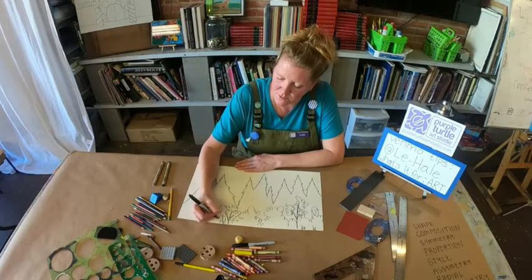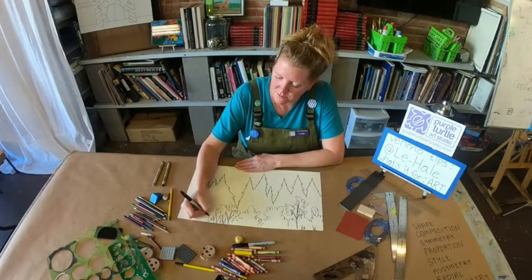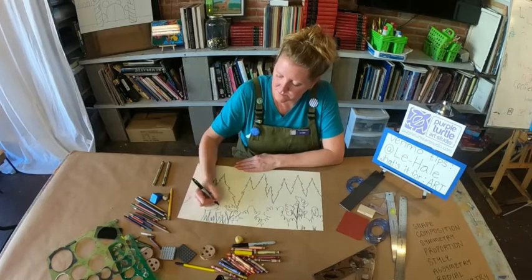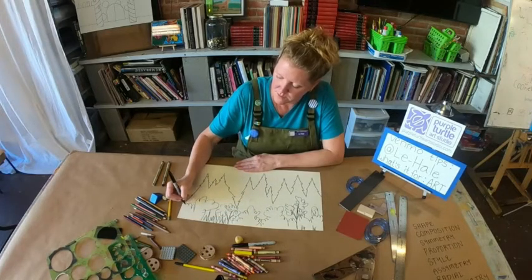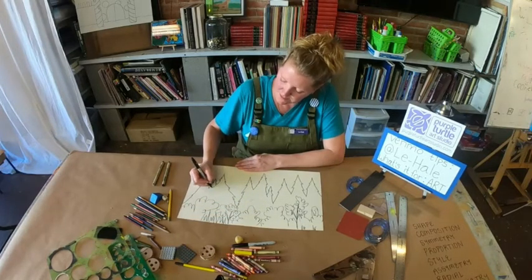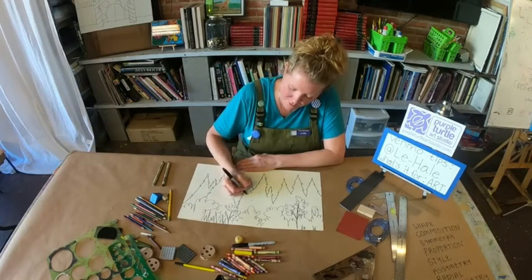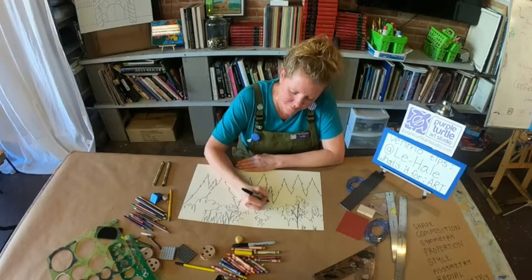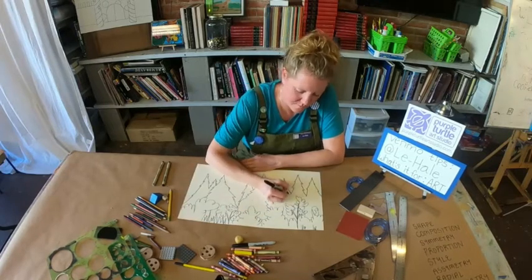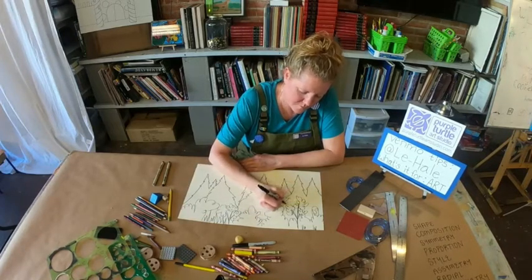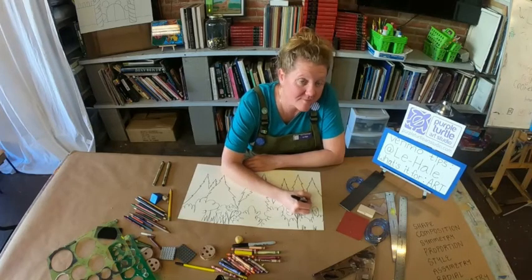I'm gonna have some tall grasses here. Some more bushes. Okay, so I think that I'm gonna make some of these trees go in front of other trees. Remember, this is background.